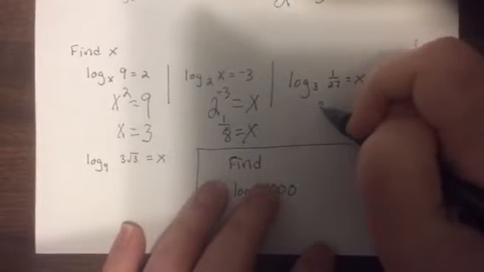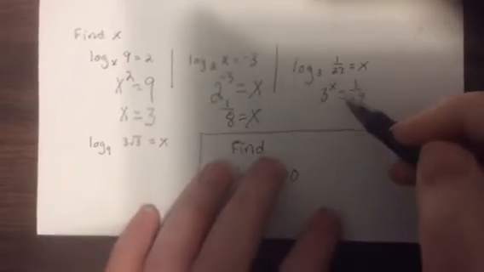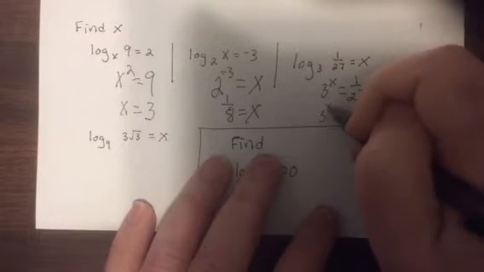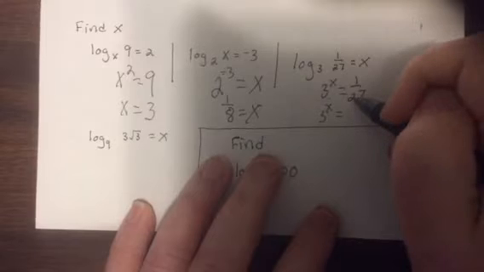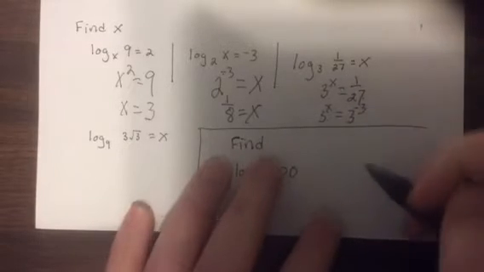This one, 3 to the x equals 1 over 27. If you remember, you have to get the same base on both sides. So this is pretty easy because 27 is 3 cubed. To move it up, it's negative.